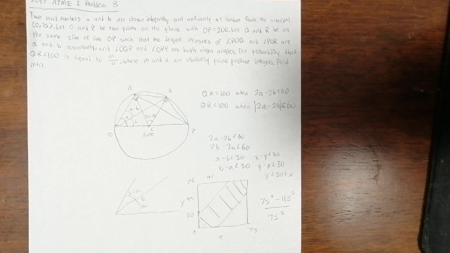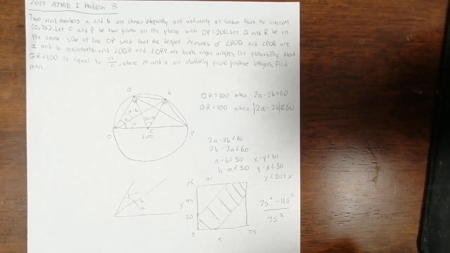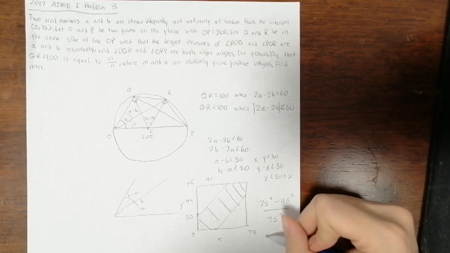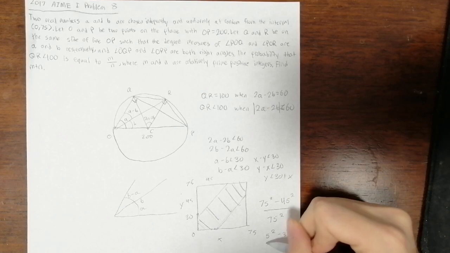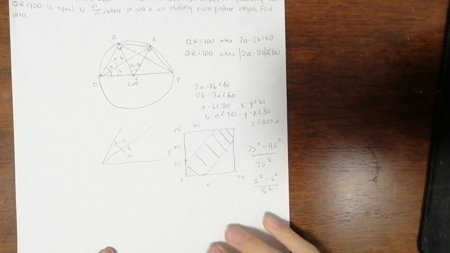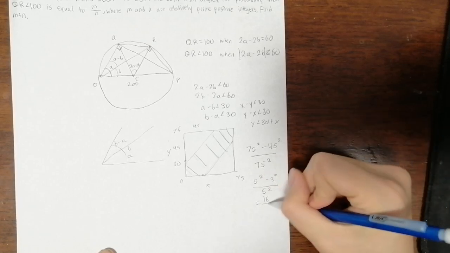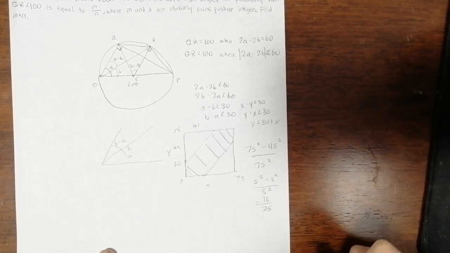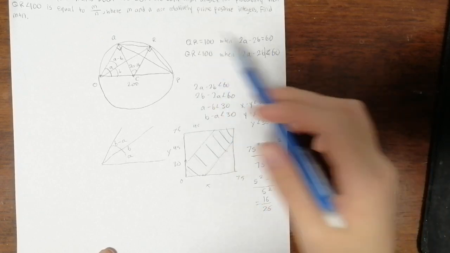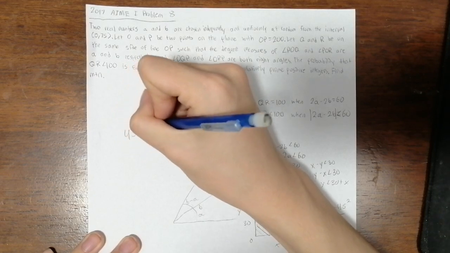And then we can just simplify this. So let's say we divide the top and bottom by 15 squared. We get 5 squared minus 3 squared over 5 squared, which is equal to 25 minus 9 is 16, over 5 squared is 25, so 16 over 25 is m over n. Find m plus n, so that's going to be 16 plus 25. So the answer is 41.